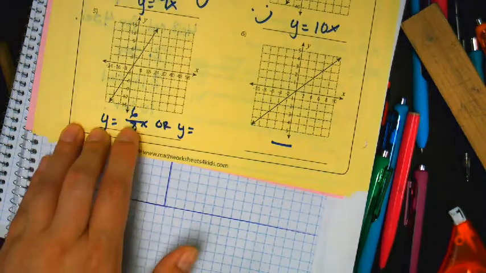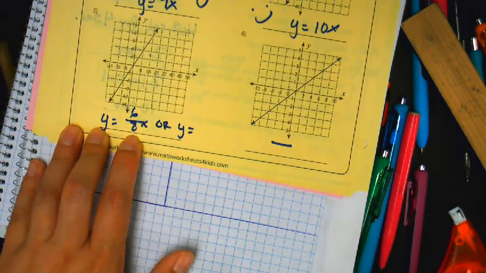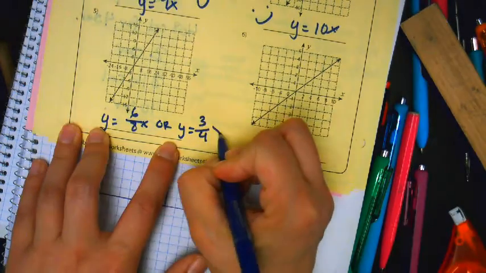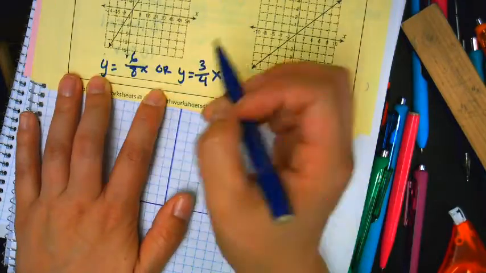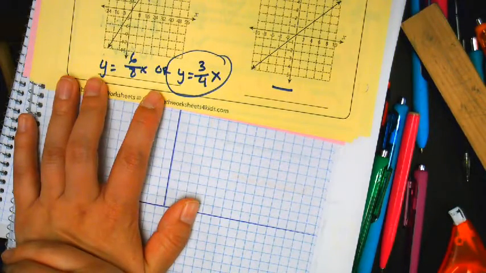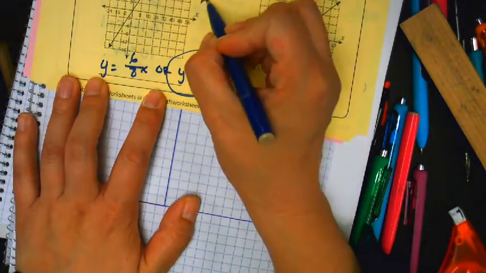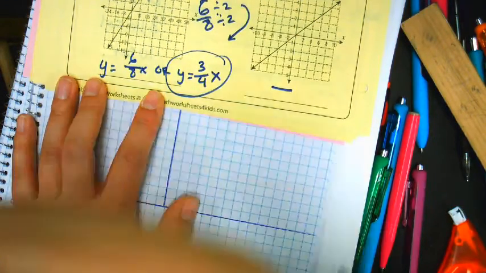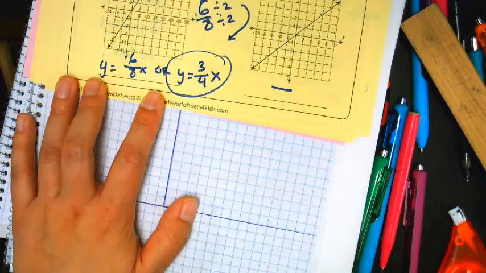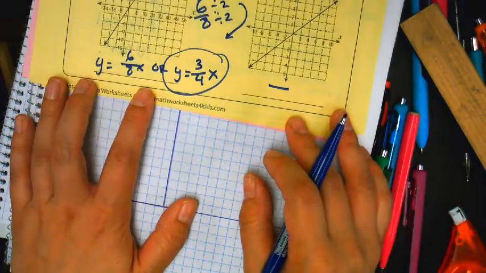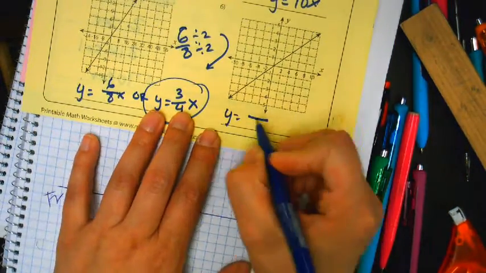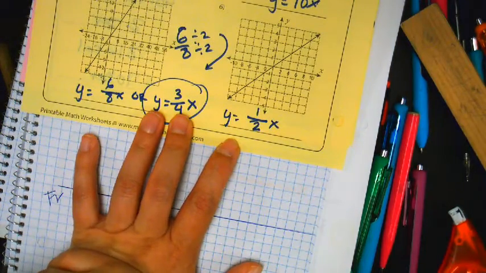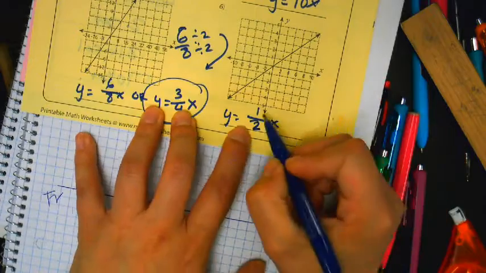If we simplify 6 over 8, what do you get? 3 over 4x. Which one's going to get you more points? The 3 over 4, because it's simplified. 6 over 8 divided by 2 gives you 3 over 4. So that extra step gives you more points. Okay, number 6. What do we get? 1/2. What do kids think it is? The kids think it's 1. Kids think it's 2. But it's 1/2 x.